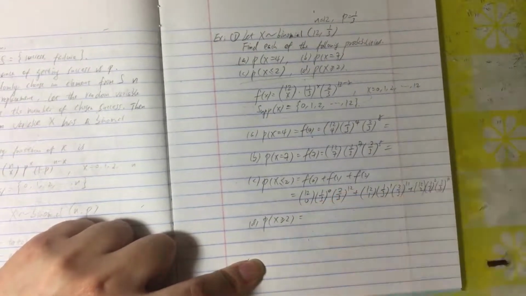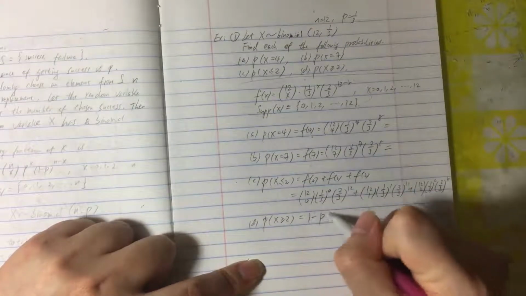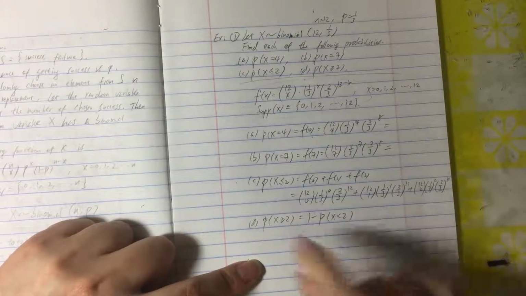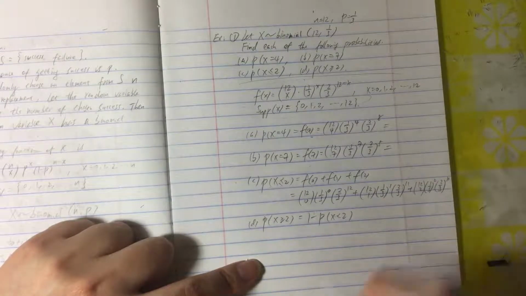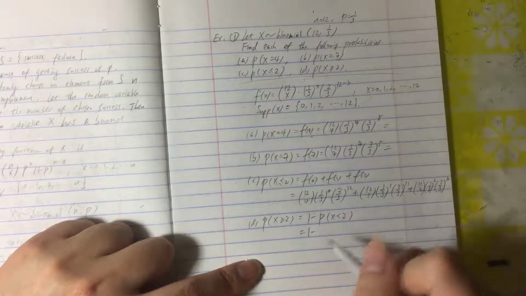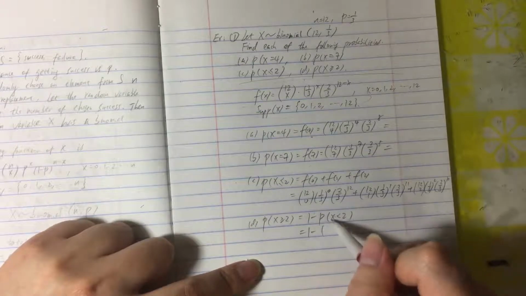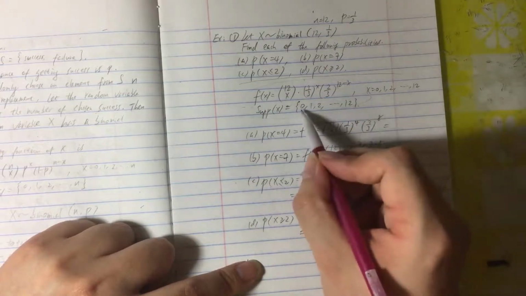Probability of x greater or equal to 2, the complement is x less than 2. If x is less than 2, x could be either 0 or 1.